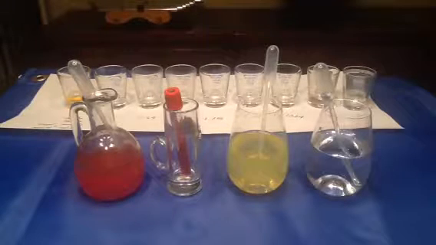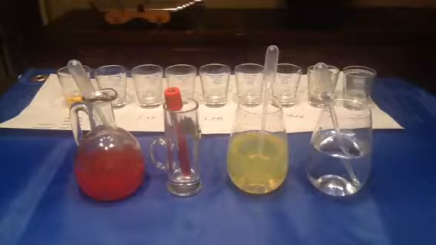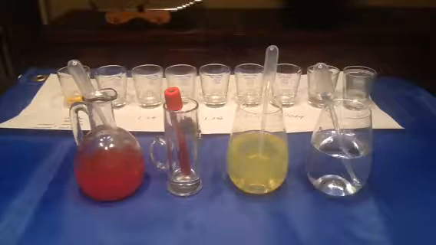Hello class, today I'm going to demonstrate how to test cold agglutinin disease. Cold agglutinin diseases are a group of disorders characterized by hemolytic anemia and/or destruction of microcirculation due to in vivo interaction of cold agglutinins, reacting with autoimmune anti-erythrocyte antibodies with their antigens.